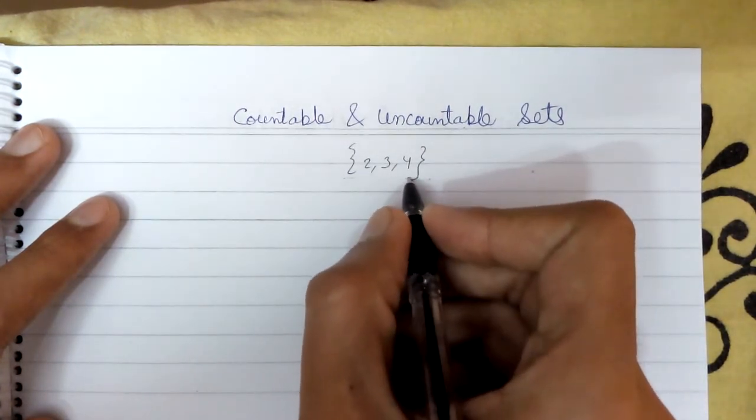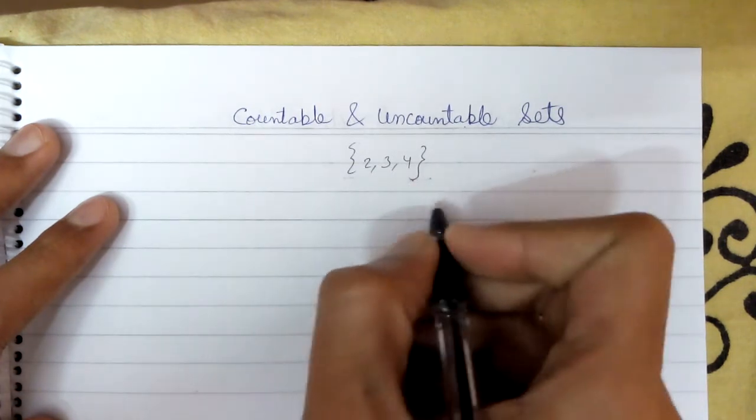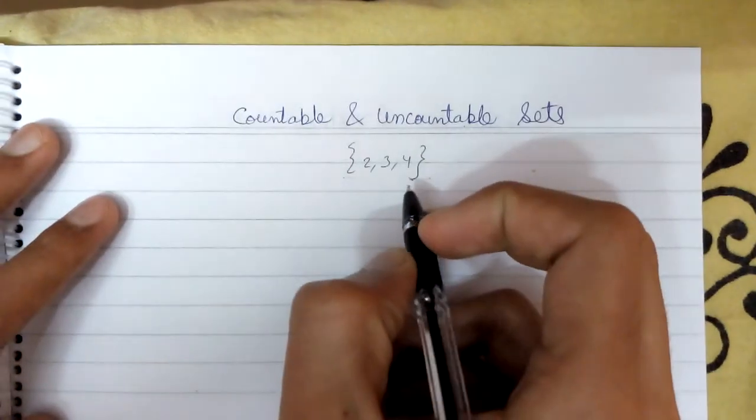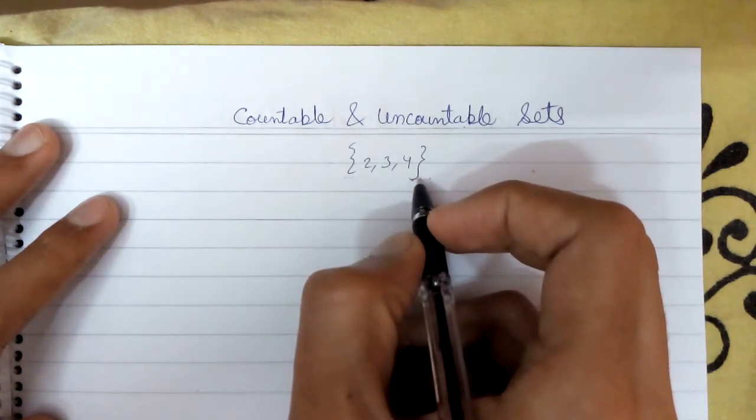And all the sets which cannot be shown as having a one-to-one correspondence with the set of positive integers are said to be uncountable infinite sets, or uncountably infinite sets.